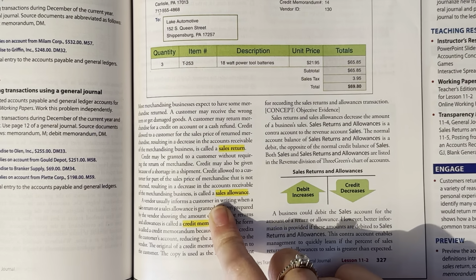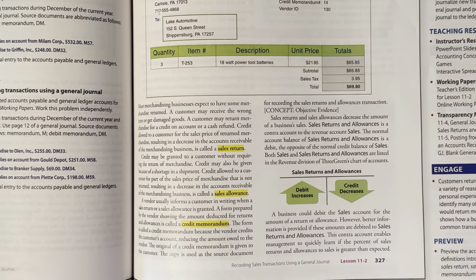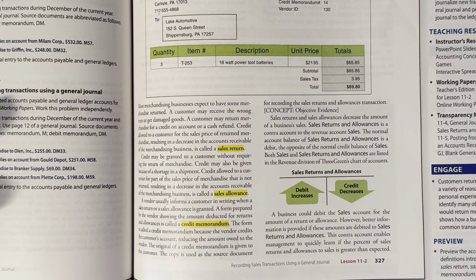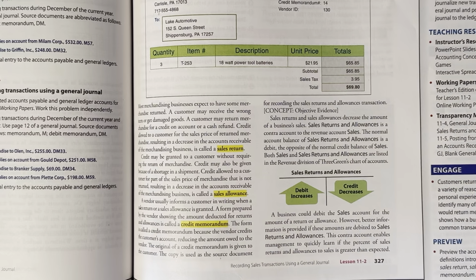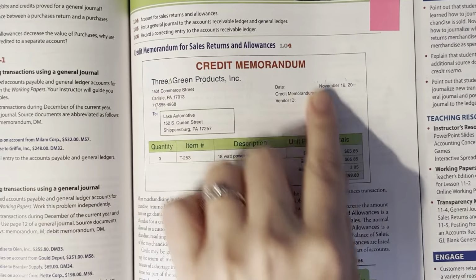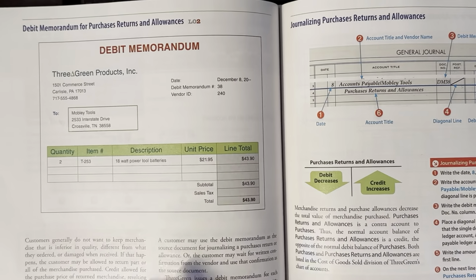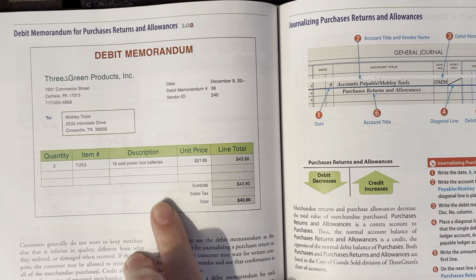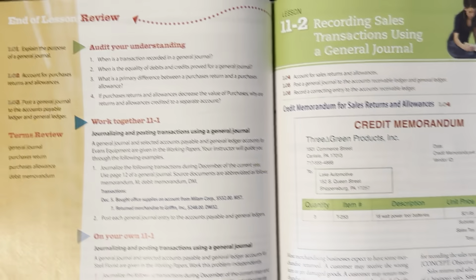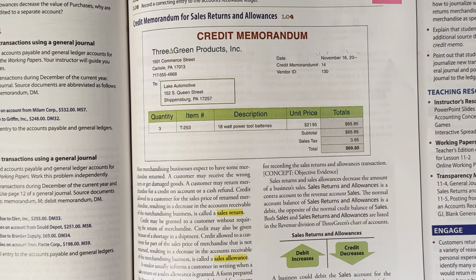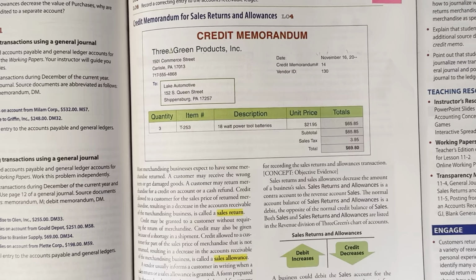Sometimes a company will allow a sales allowance, which is a credit granted to a customer without them actually returning the merchandise. They just get this credit, typically for the sales price of the merchandise, and this also decreases their accounts receivable. So we have this account, sales returns and allowances. We also talk about a credit memo. We had a debit memo before in 11.1 for purchases returns, which is on the customer side, but this is on the company side now. When we make this return, here is the credit memo.